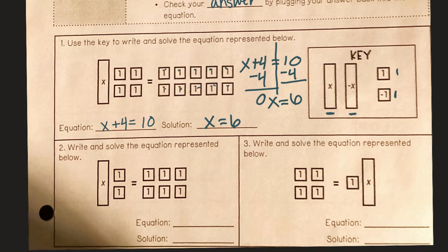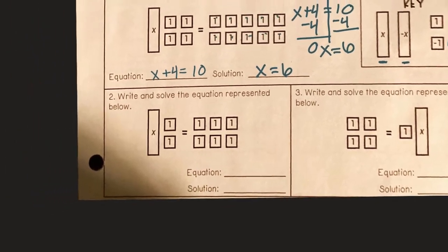So the inverse operation of addition is subtraction. If you have 4 and you want to get rid of a positive 4, you would take 4 away. So you're going to subtract that 4. All right, let's go ahead and move on to question number 2.